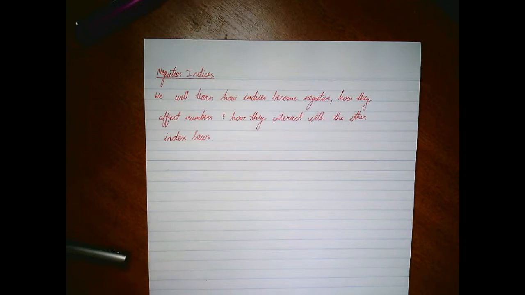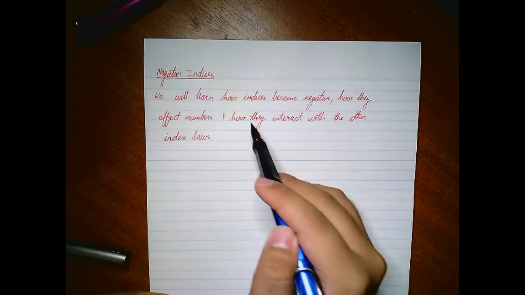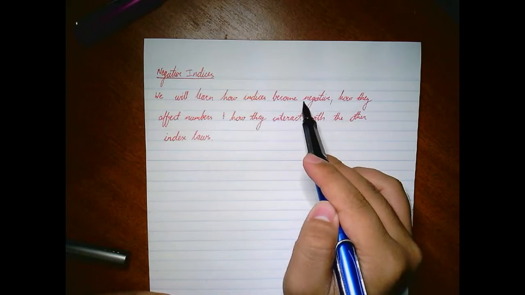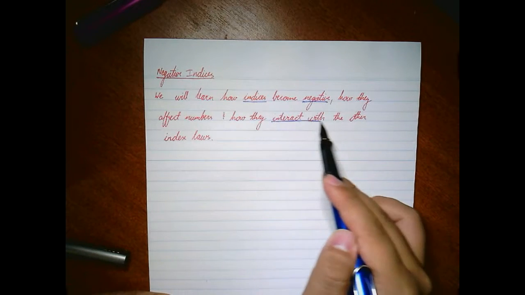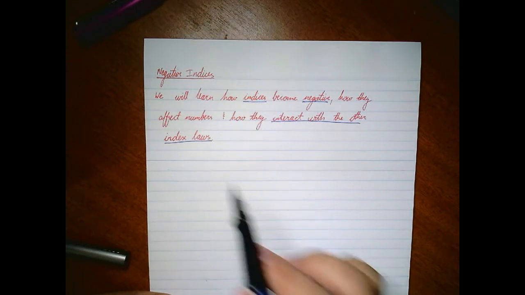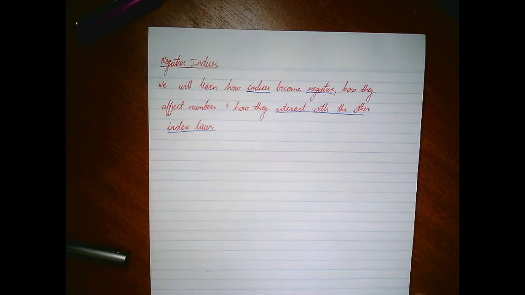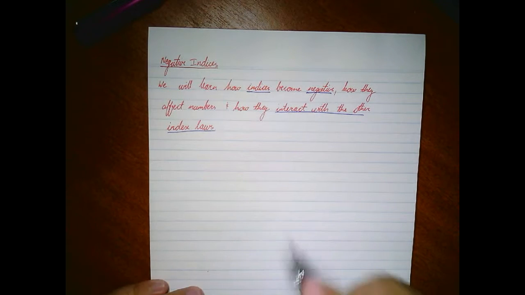Hello class, we're continuing the previous learning intention, and in this one we will learn how negative indices interact with other index laws. Just so that we know what we're talking about, I'll show you the index laws again in a few examples.